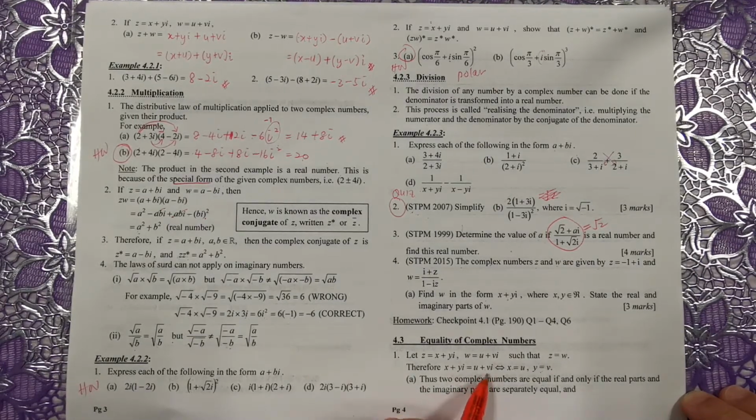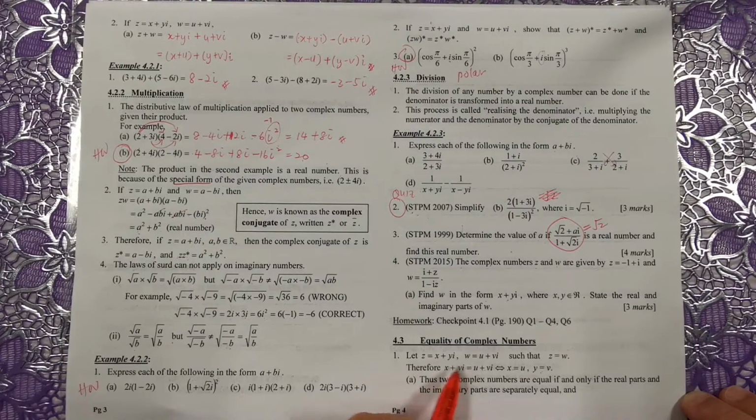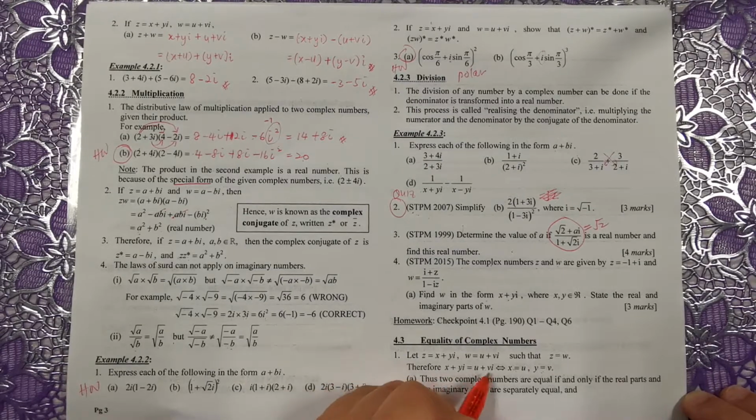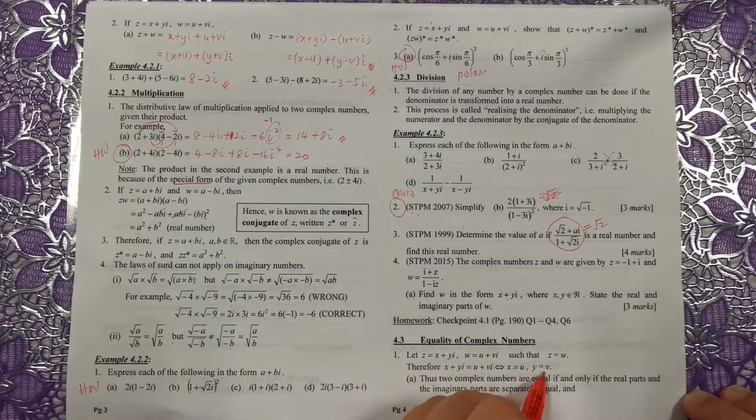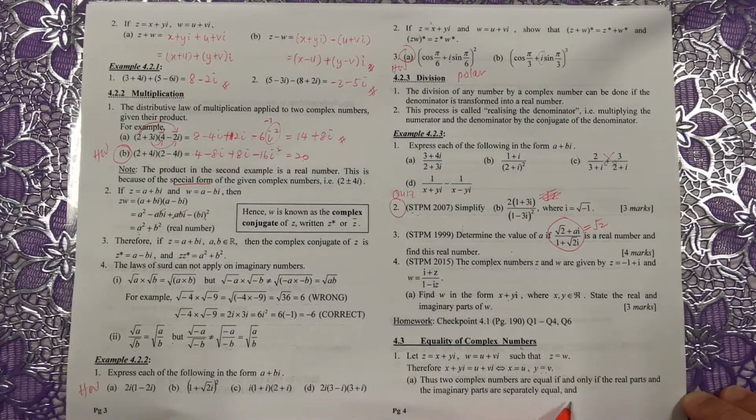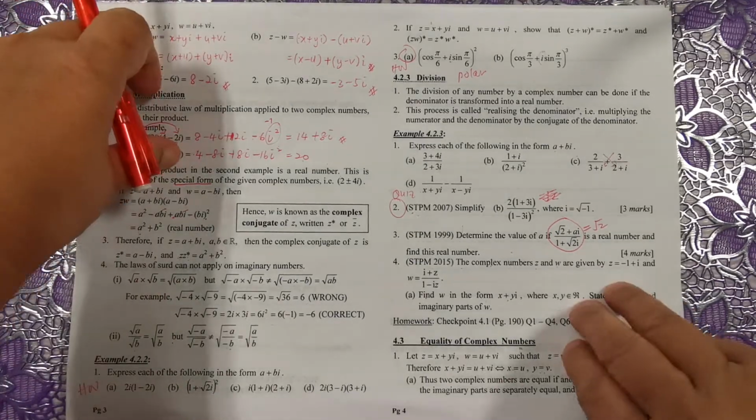When we compare the real part to the real part, x equals u, and when we compare the imaginary part, y equals v. Thus two complex numbers are equal if and only if the real parts and the imaginary parts are separately equal.